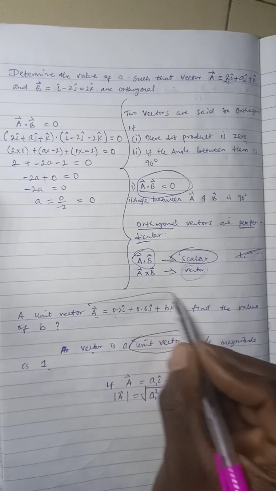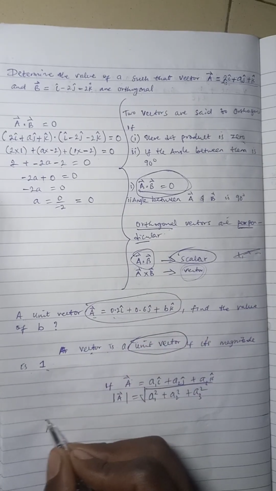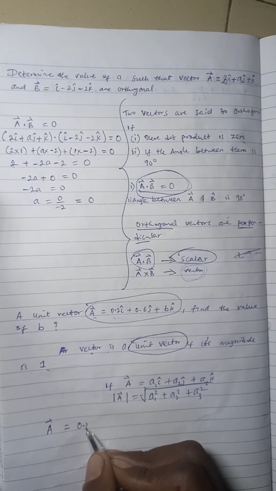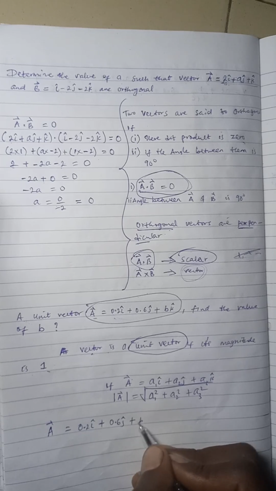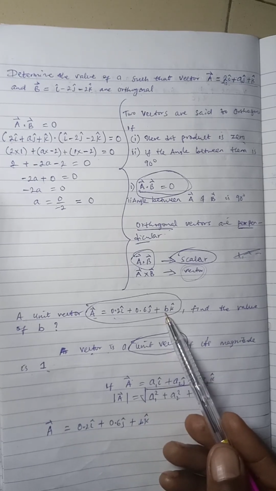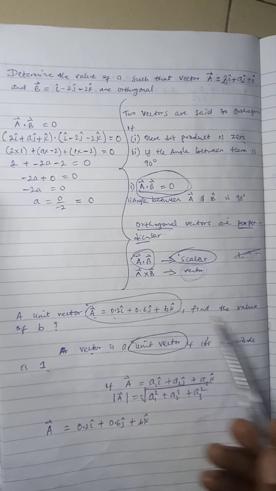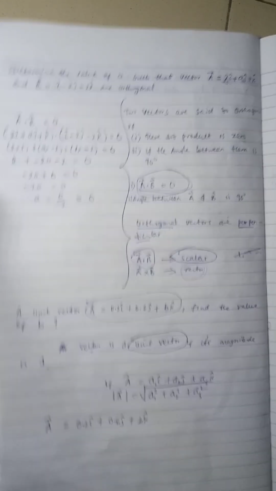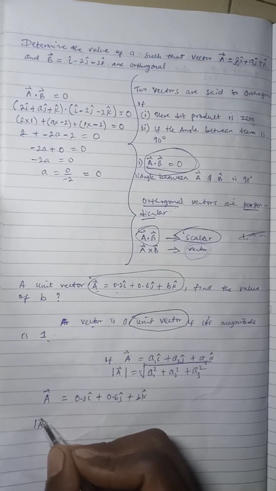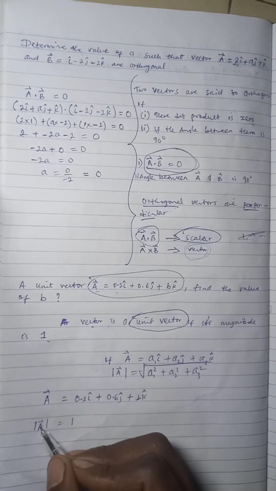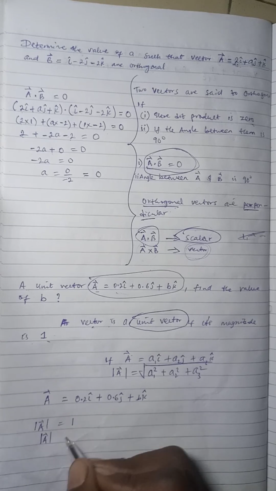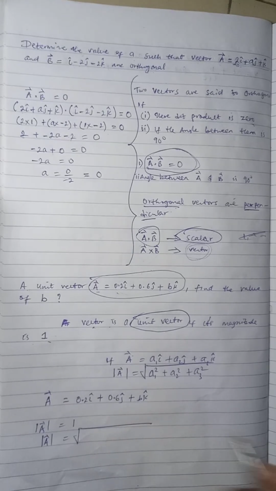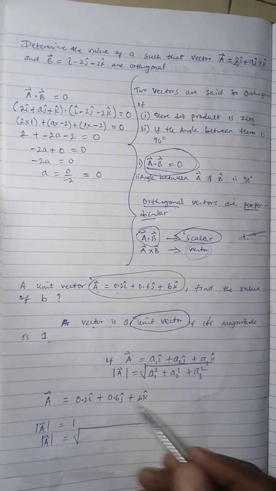So look at my vector here. The vector I have there is equal to 0.2 i hat plus 0.6 j hat plus b k hat. Now they're telling me to find the value of b, by telling me that this vector is a unit vector. Since it is a unit vector, the magnitude of vector a is equal to 1. So magnitude of vector a is the square root of the sum of the squares of each component.